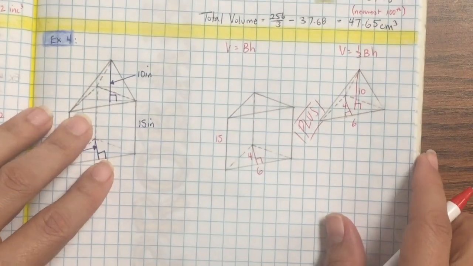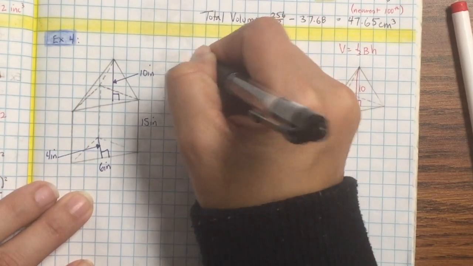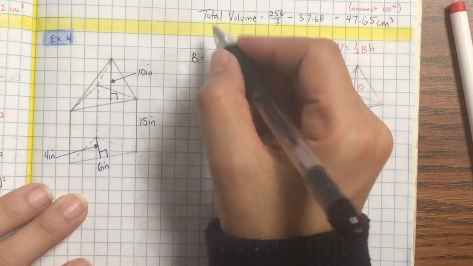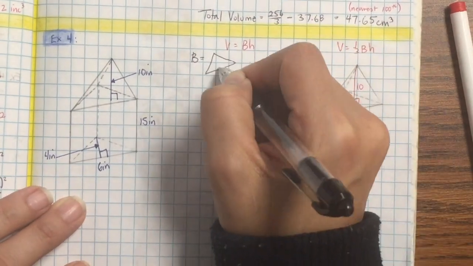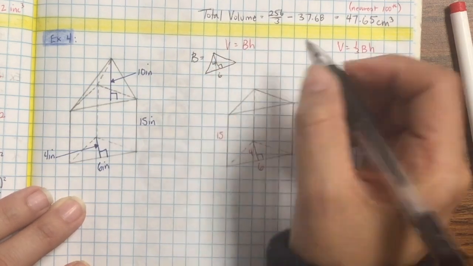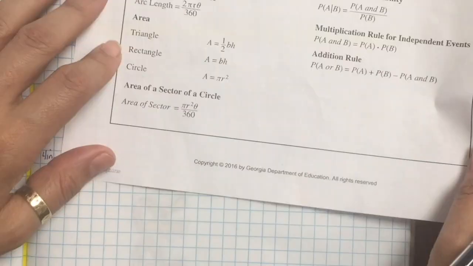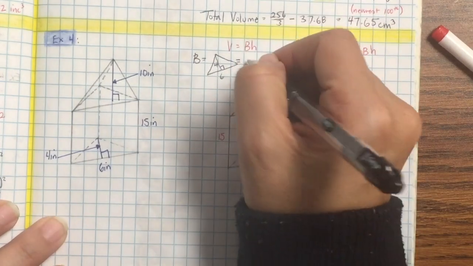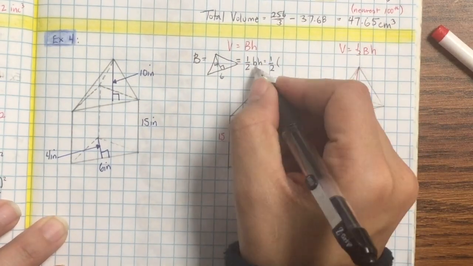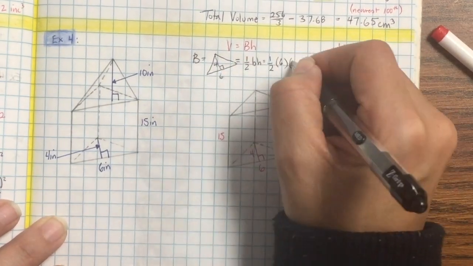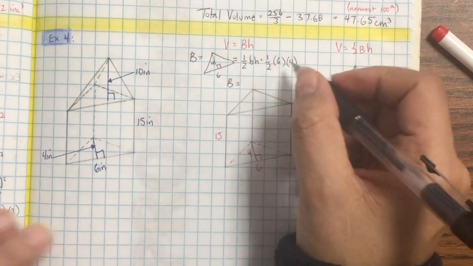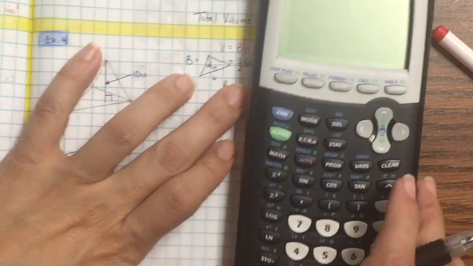All right, let's plug in the numbers. So we need to figure out what the base looks like. It's a triangle, so draw a triangle. And if I'm drawing this thing, you're drawing this thing. All right, so then label the triangle. And how do you find the area of a triangle? It's a half times base times height. So that's a half times a base, which is 6, times a height, which is 4. Put all that in the calculator. Make sure the fraction is in parentheses.